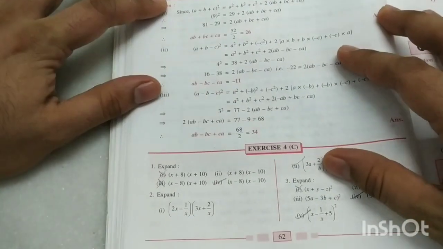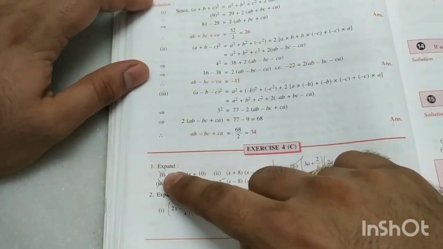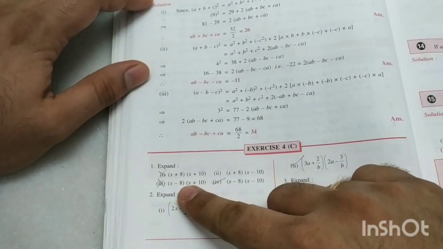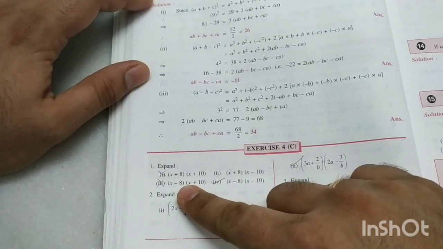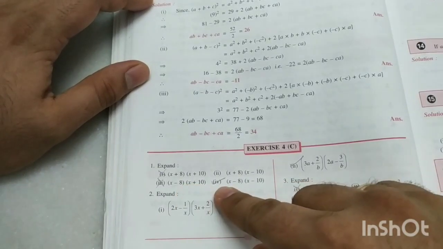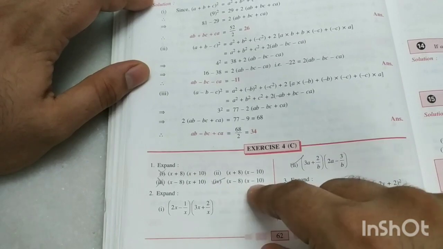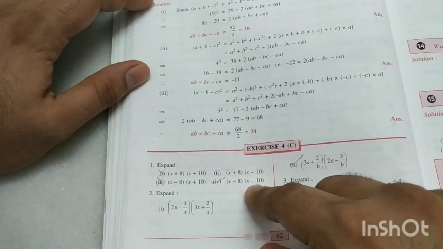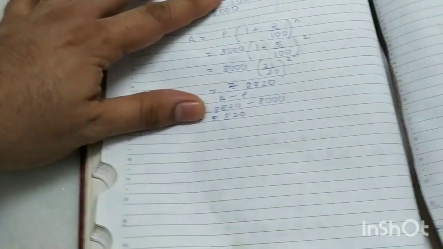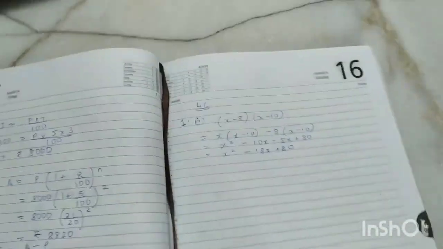Let's look at the first sum. Now in question 1, let's cancel Roman number 1 and Roman number 3 because they are very easy and of the same type, so I want to reduce your homework. Let's do Roman number 4. We've got two brackets, so we could have used a formula, but I prefer distributive multiplication. That way we won't have to remember any formula.